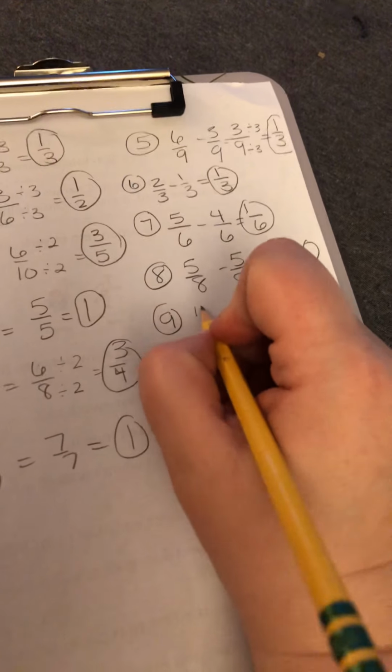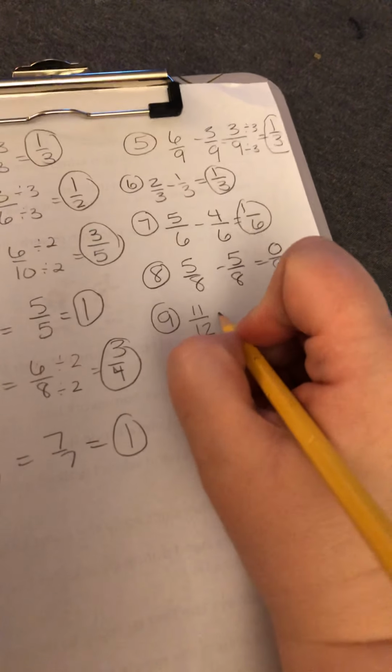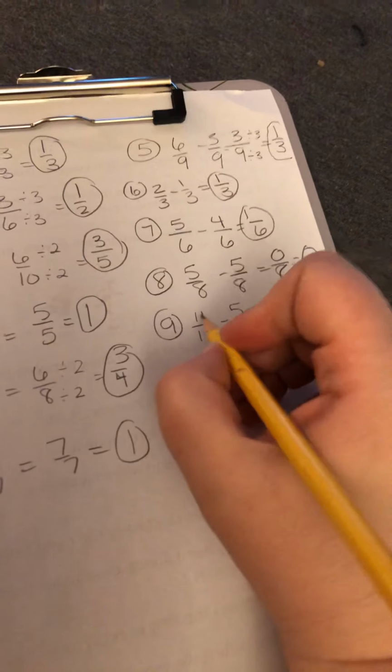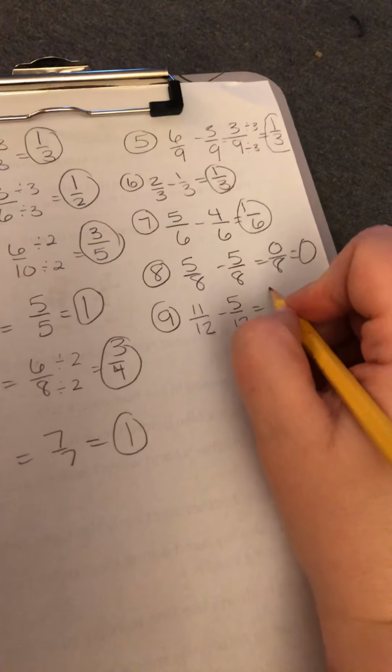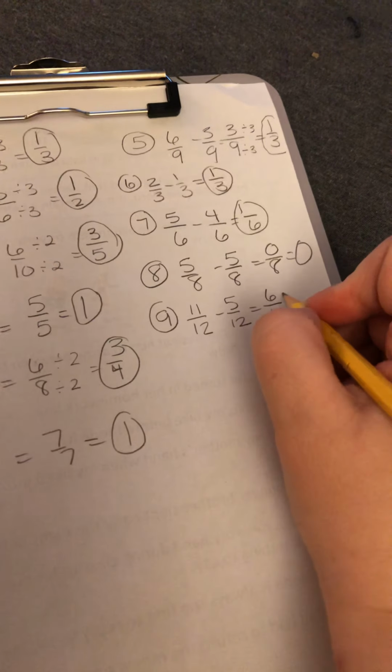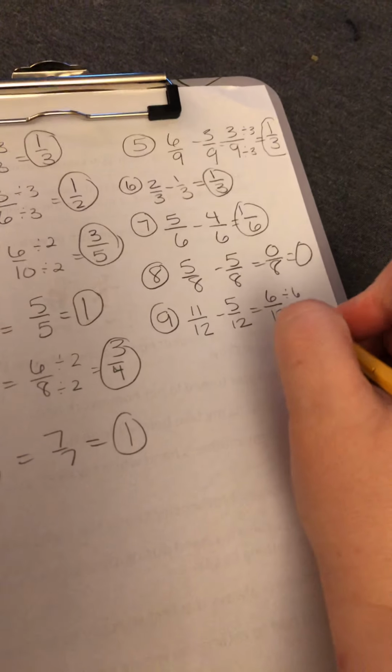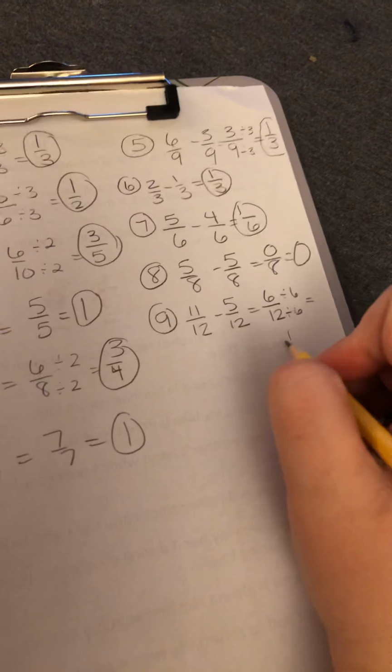Number 9 is 11/12 minus 5/12. 11 minus 5 is 6. We can divide by 6. Divide by 6. So 1/2.